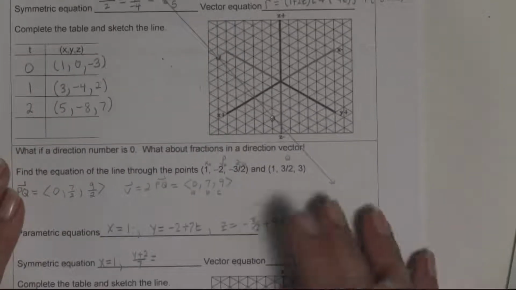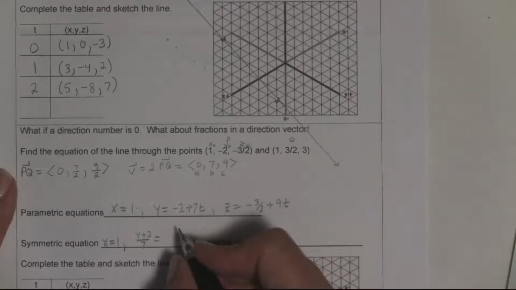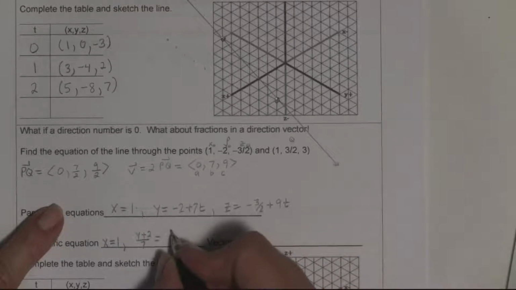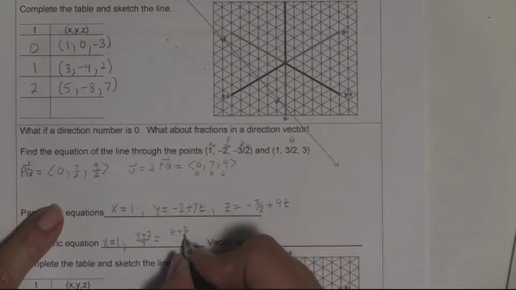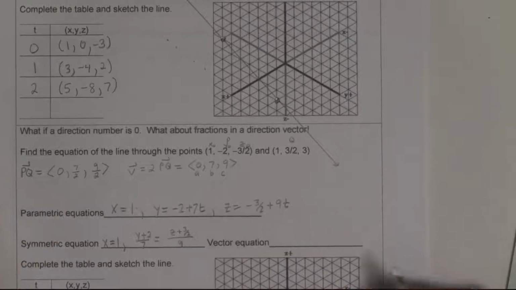You could do that too. Either way, it's good. It's all good. However you do it, that's fine. And then solving this one for t as well is going to give me z plus 3 halves. And I'm just going to leave that complex fraction in there divided by 9, and that's okay.